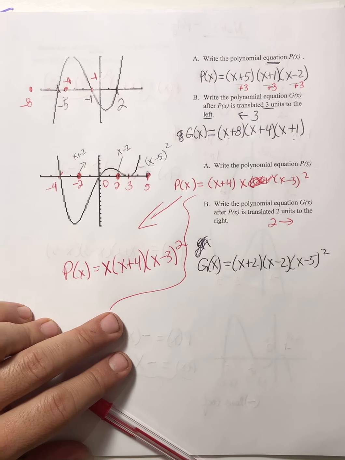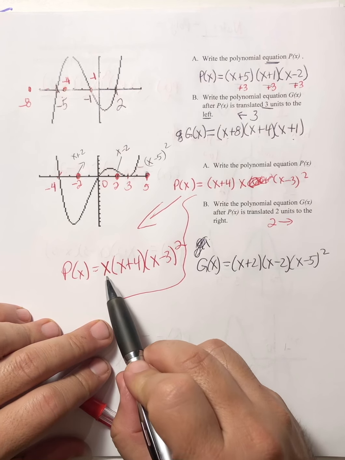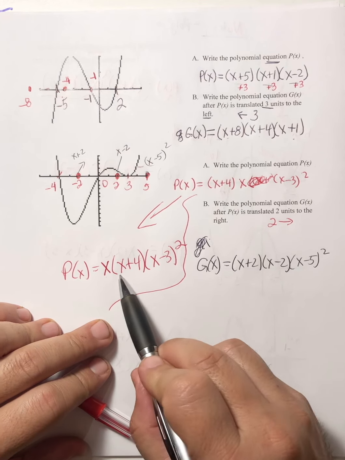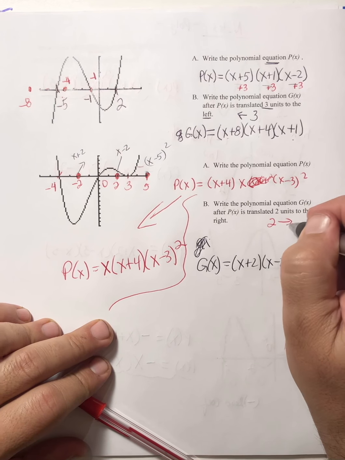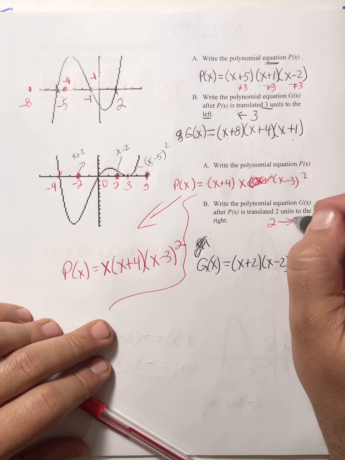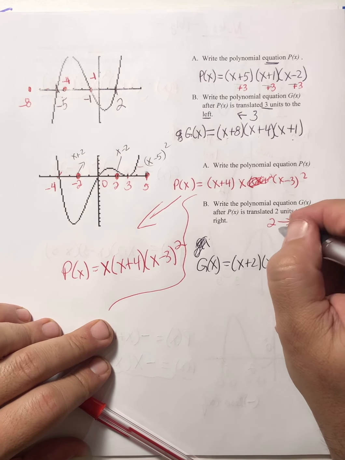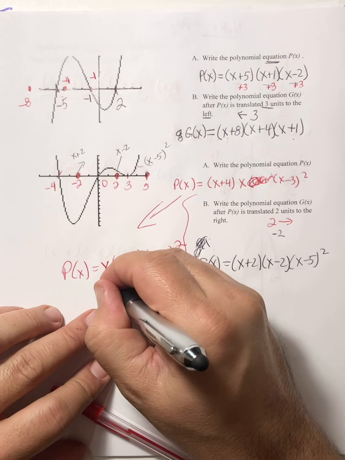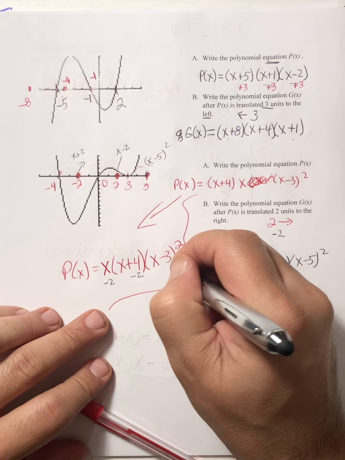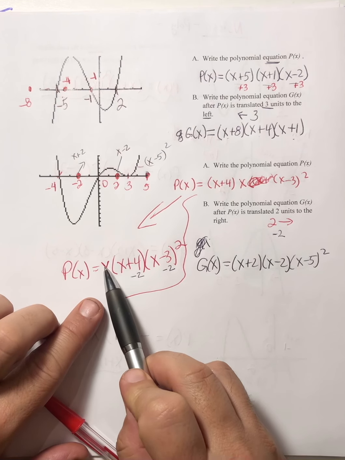Okay. All right, now what I want you to do is to look at this right here. And how the heck do we come up with this? Remember, in our Bizarro world for the translations, I know it says 2 to the right, but when we look at it, it's a minus 2. So it's a minus 2 on all of these. So when I do a minus 2, there's your x minus 2.